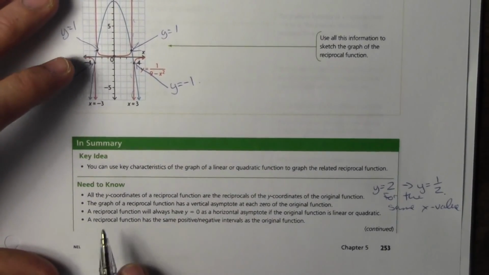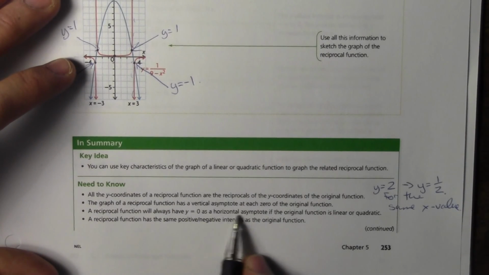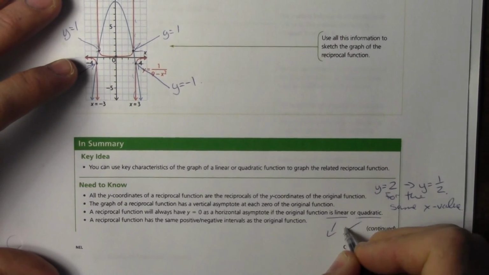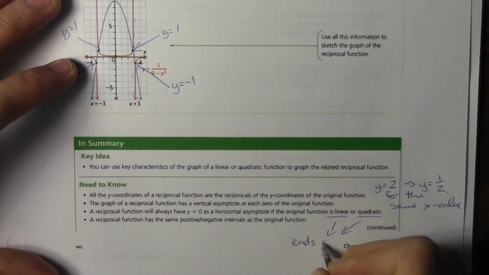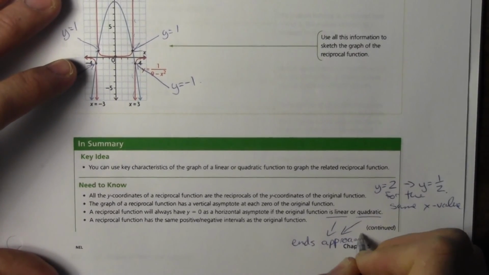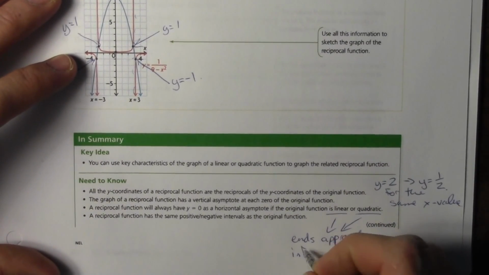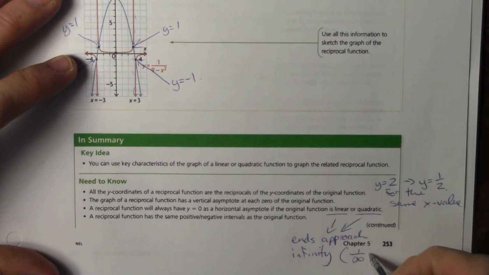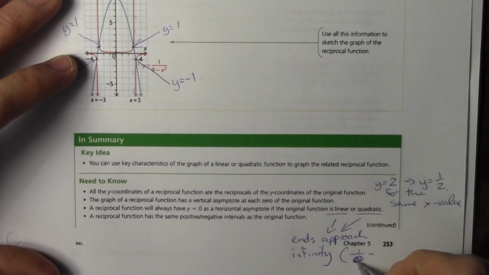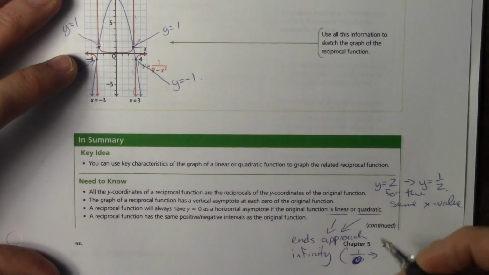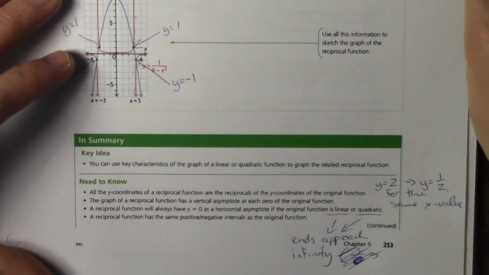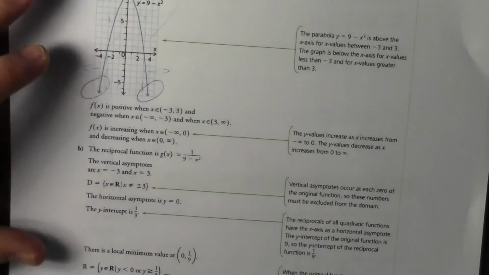The graph of a reciprocal function will always have y equals 0 as a horizontal asymptote if the original function is linear or quadratic, and the reason for that is because the ends approach infinity. So you have to think of 1 over infinity. A reciprocal function has the same positive and negative intervals as the original function. We know that because the sign doesn't change.